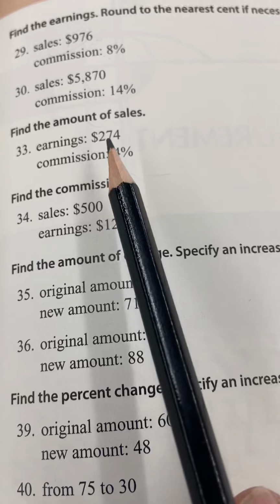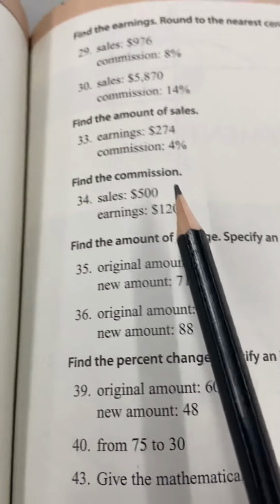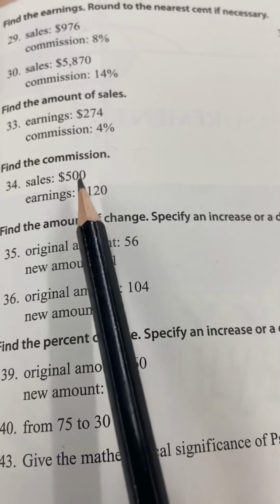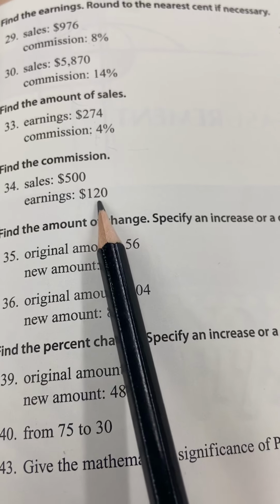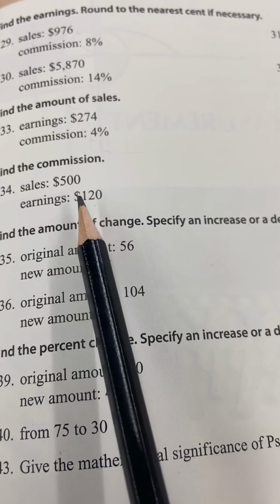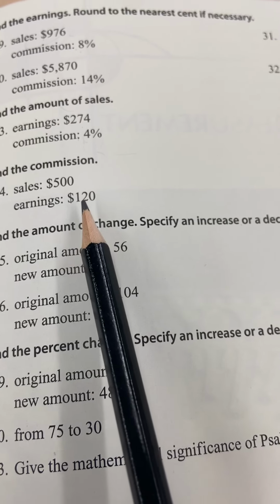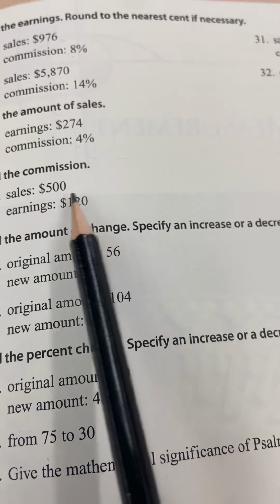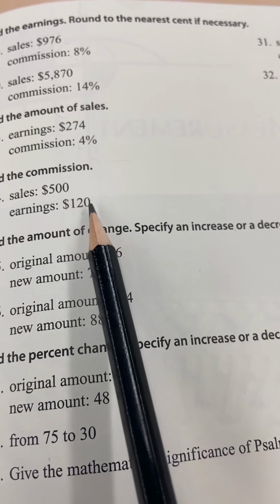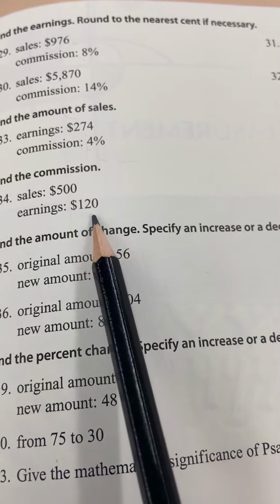See if you can figure that out. All right, so find the commission. I have the sales and the earnings. So if I have the sales and I have the 120 earnings, what is the percentage?